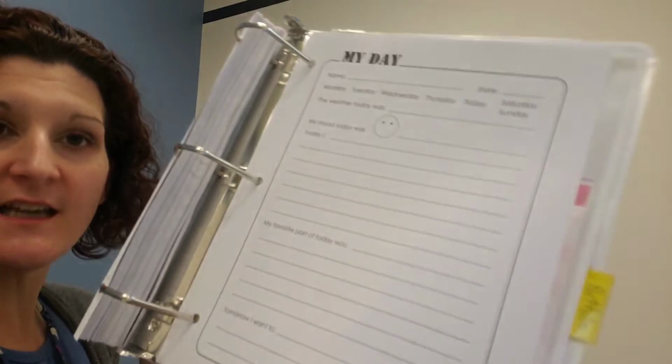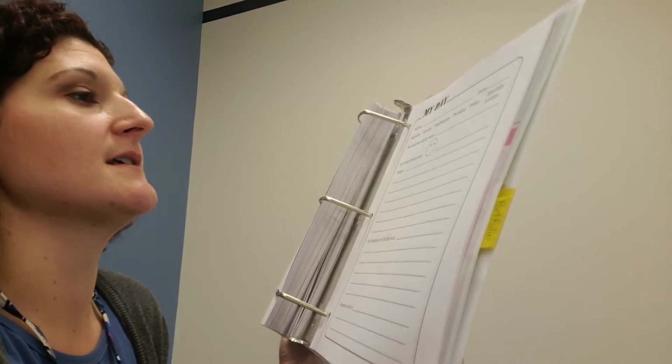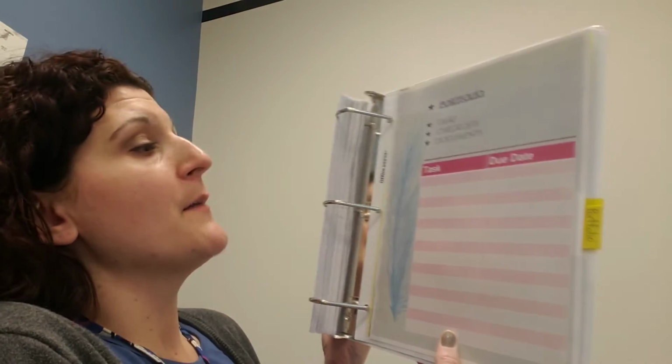I don't know what it's supposed to look like. So the next thing I did was find this free journal template, which is just to kind of jot down notes about your day. So it says name, date, the weather was, my mood was, today my favorite part, and tomorrow I want to. That may have nothing to do with what we need to do. I just put something in there because I didn't know what kind of journal we were supposed to do. And then the last thing I did was for my portfolio, I put tasks, checklists, and documents.